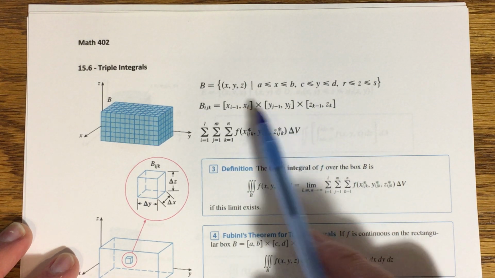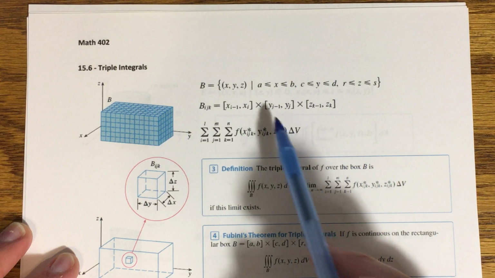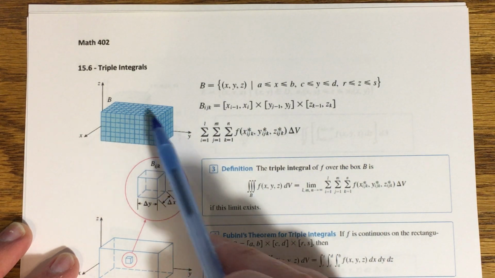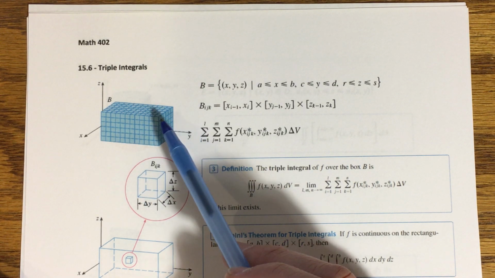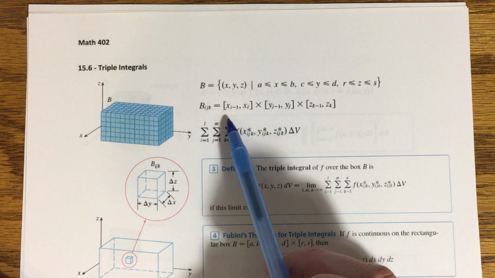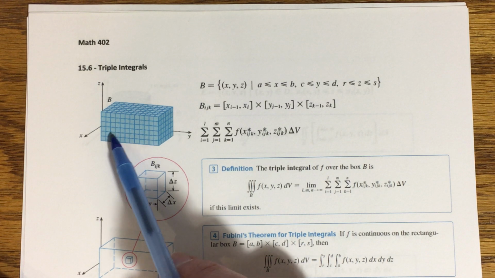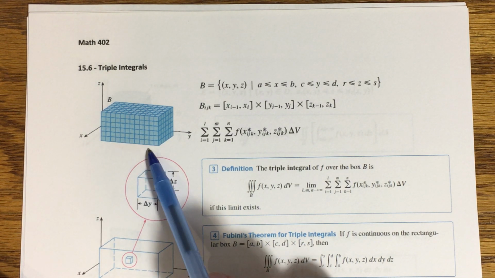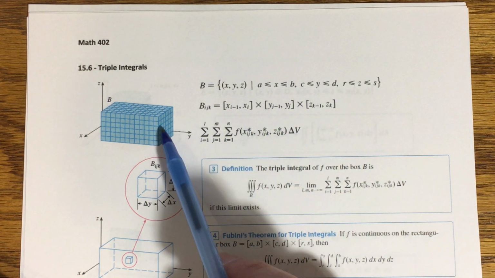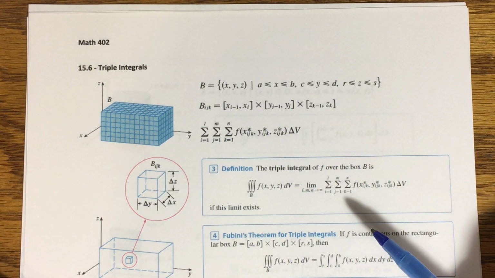I should be using the term Cartesian product. That's what this is. But nonetheless, those three intervals will go together in a sense to create a rectangular box like this. You can see that the interval on my x-axis gives it a width. On my y-axis, it gives it length, and the interval on the z-axis gives it height. But it creates a rectangular box.